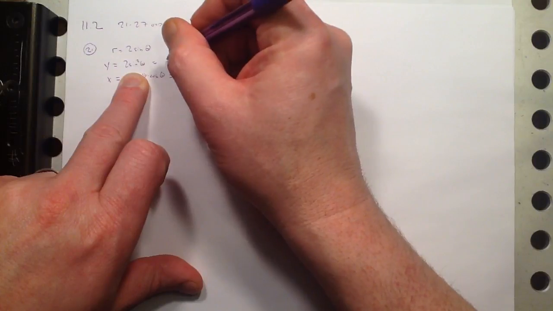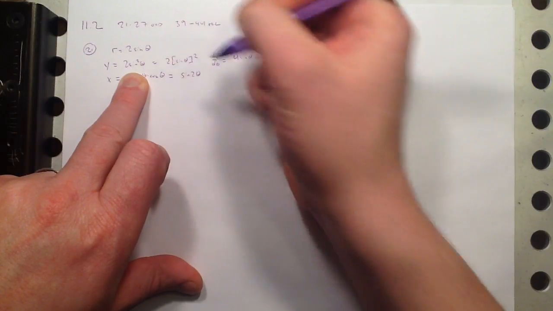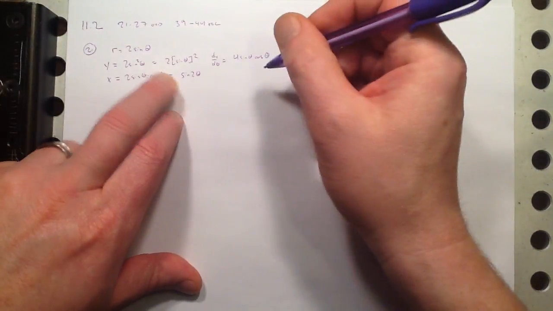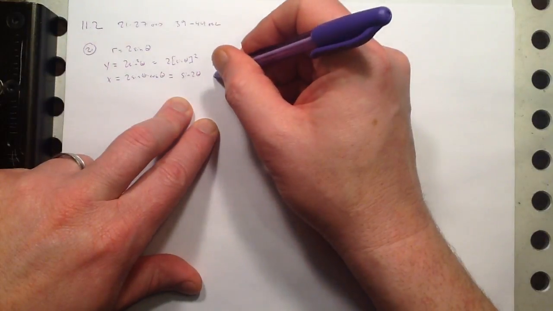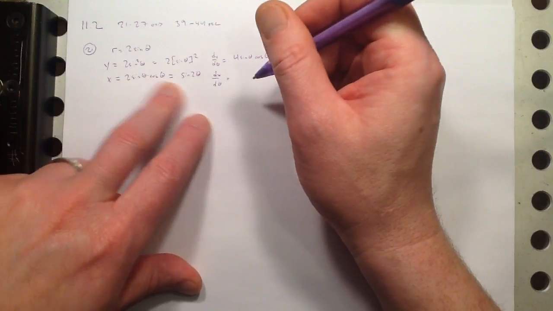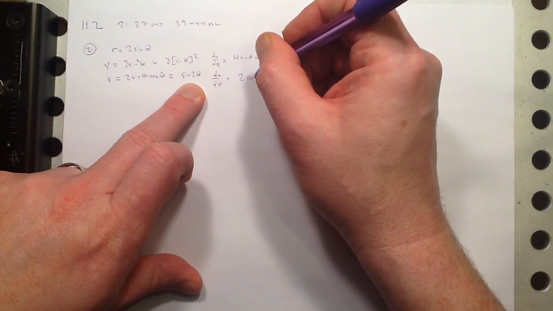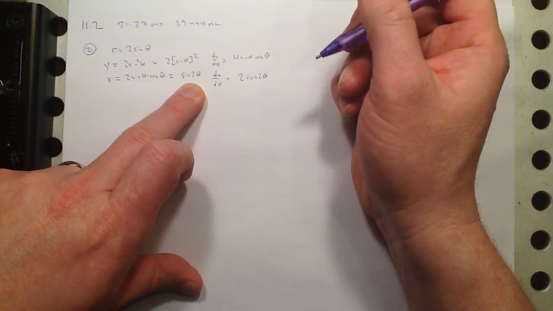Remember, it's helpful, I think, to write these like this, so you can really see what's happening there with the chain rule. And dx d theta is equal to 2 cosine 2 theta. Again, the chain rule popped a 2 out there.